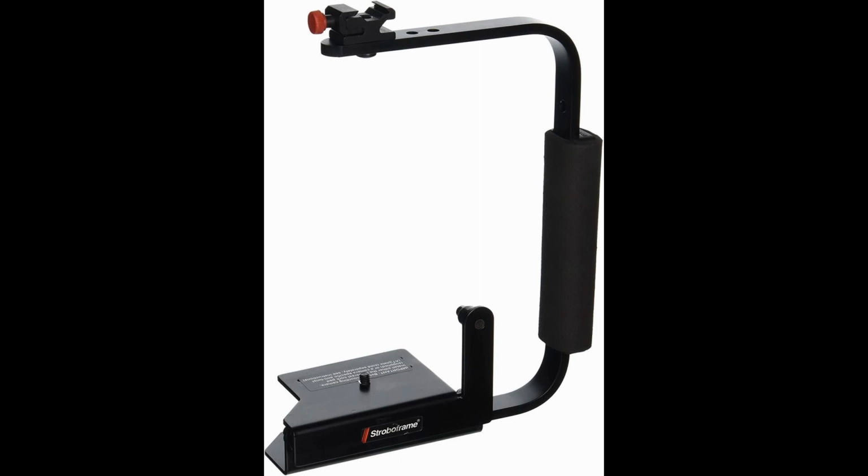So I know it's getting complicated here, but you can see where I'm going with this. I've talked about the two types of flashes. I've talked about the pros and cons of those two types of flashes. And I've talked about how to mount the flash on your camera.